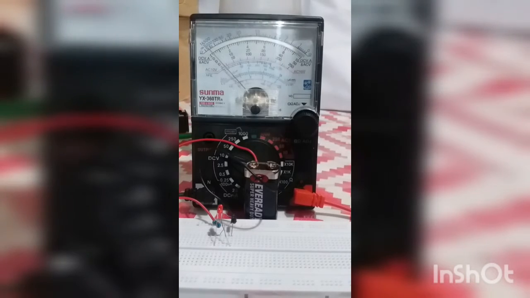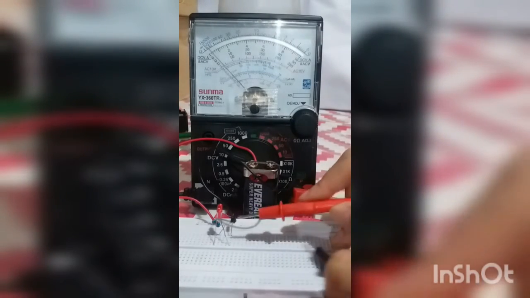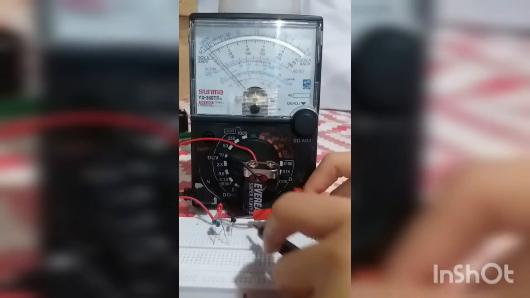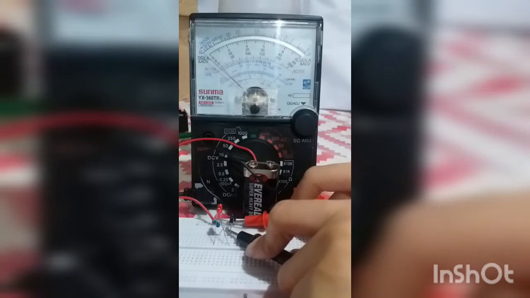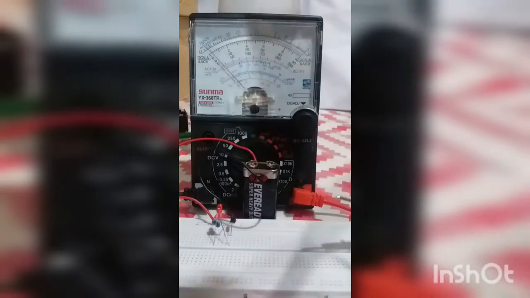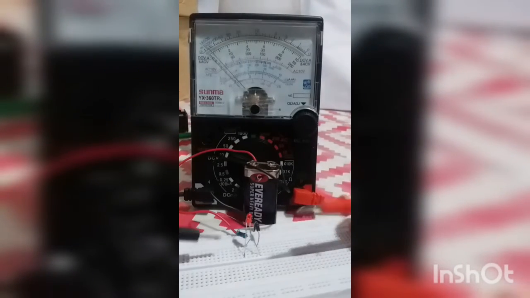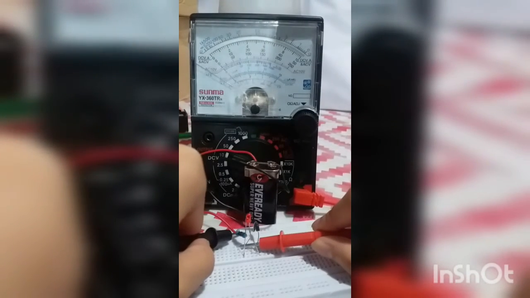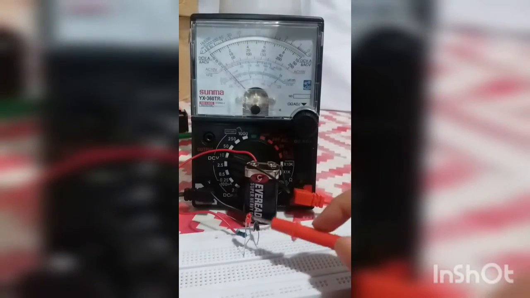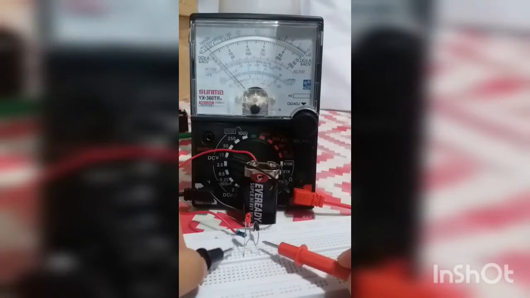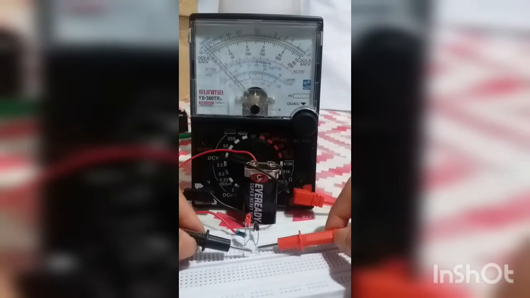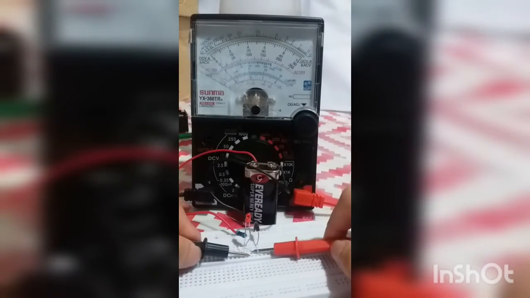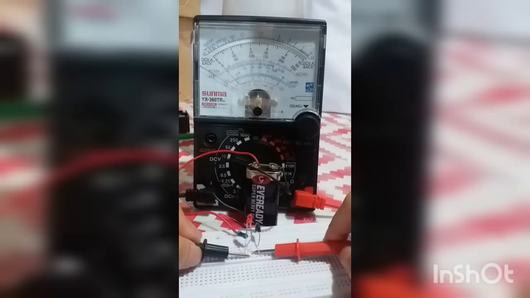Now, let's take the reverse voltage. The reverse voltage of a diode is infinite. The reverse voltage of 1k ohm resistor is also infinite, while the reverse bias of an LED is also infinite.